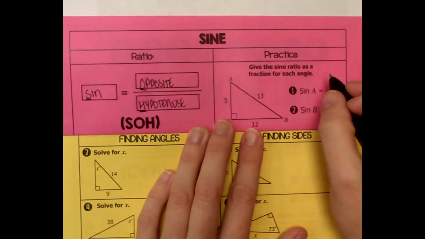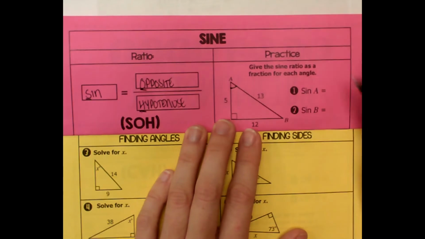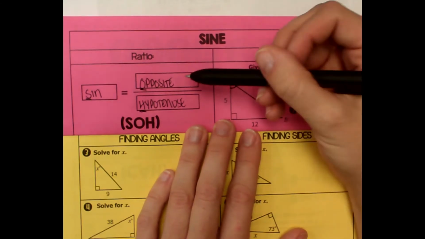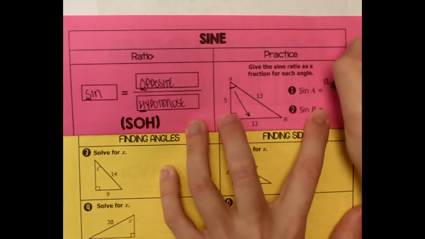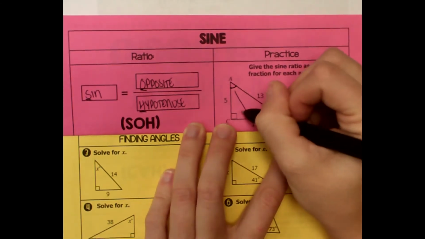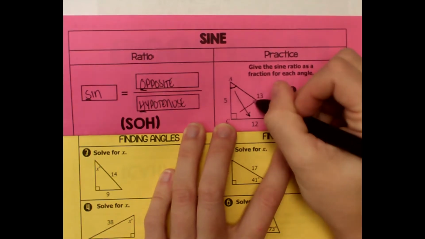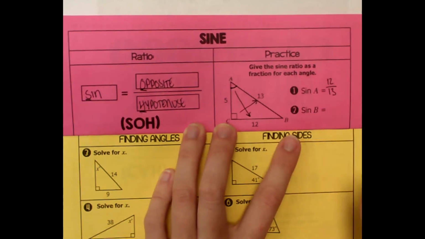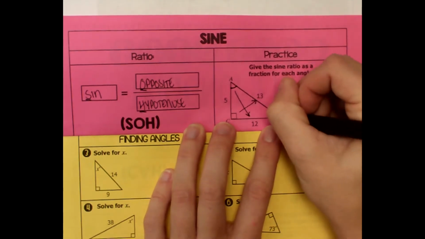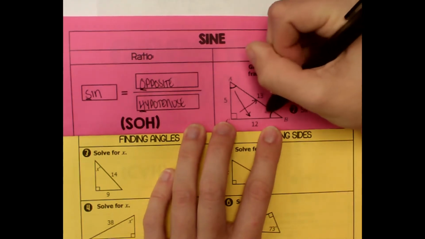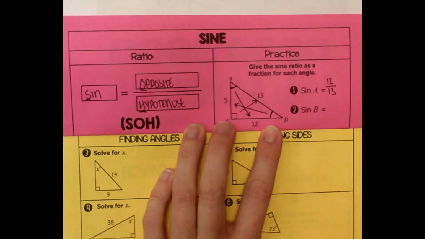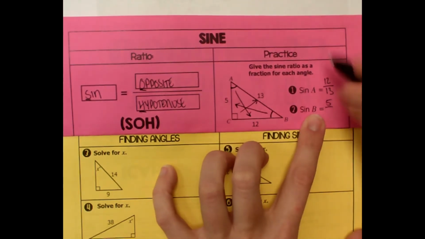So when we take the sine of angle A, you're looking strictly at that angle. Your sine is equal to opposite over hypotenuse. The opposite side, which in this case is 12, over your hypotenuse. This is a right triangle, so your hypotenuse for this triangle is 13. So sine of angle A is equal to 12 over 13. Sine of B: your opposite side is going to change because now you're looking at angle B, and you're going to take the opposite side, which is 5, over your hypotenuse, which is 13.